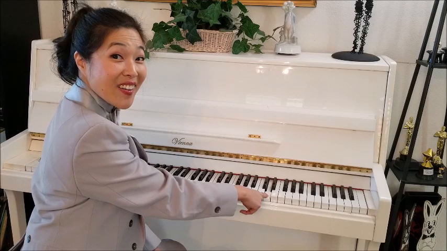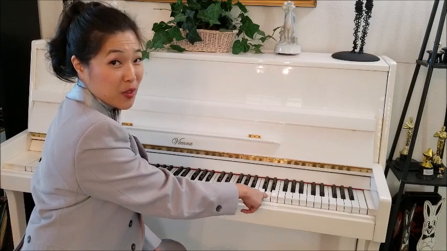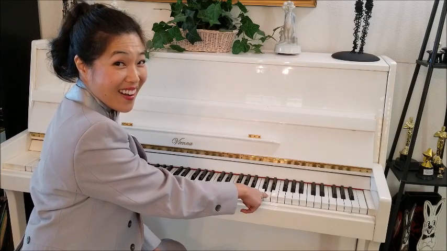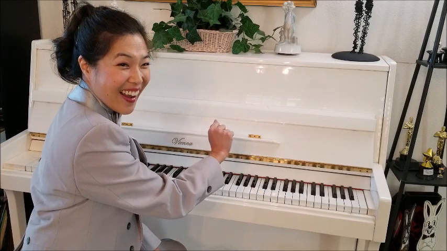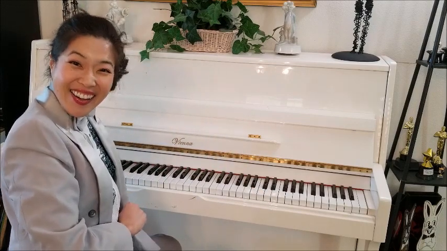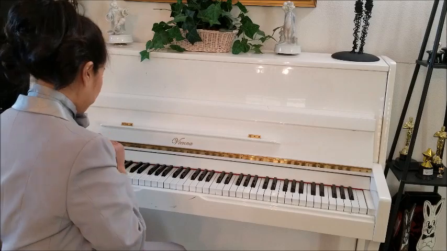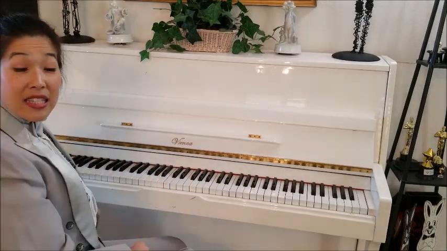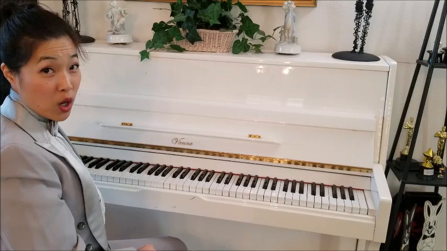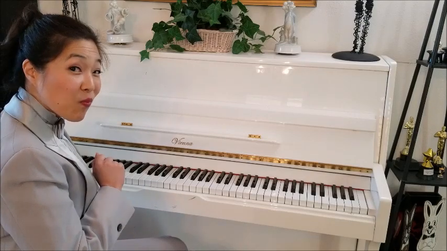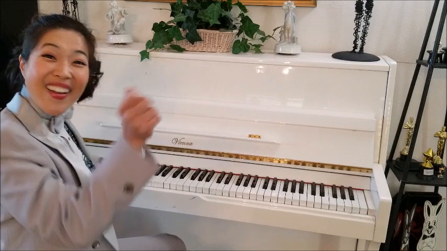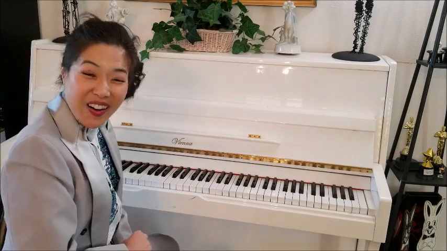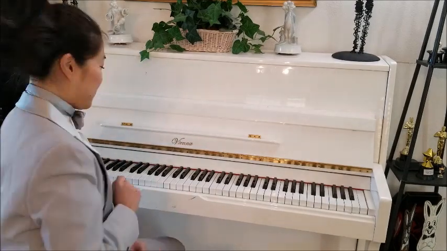Is that higher or lower than middle C? Good, higher. Okay, how about this one? Here's middle C. Is that pitch higher or lower than middle C? Good, it's lower. Okay, let's make it a little harder.